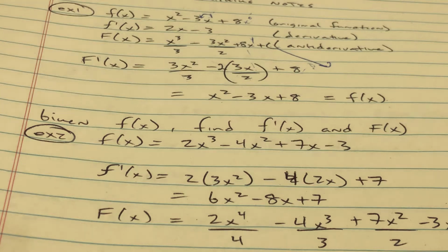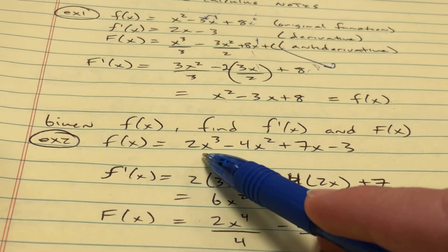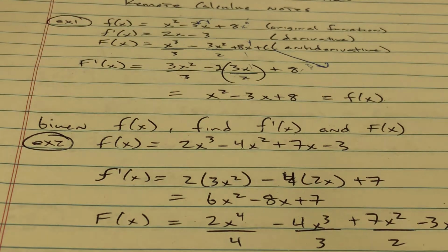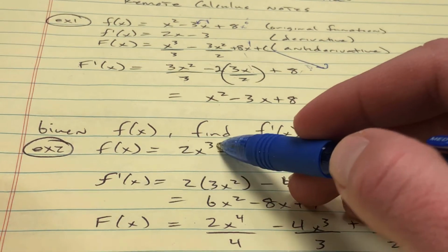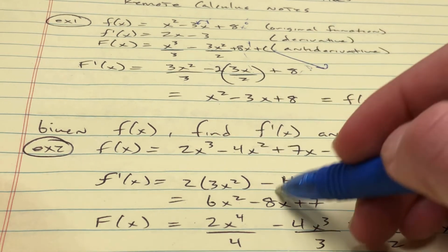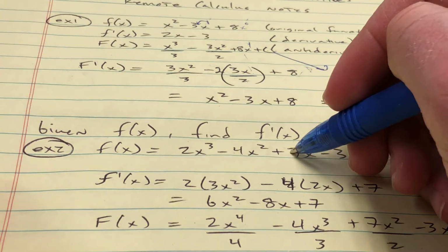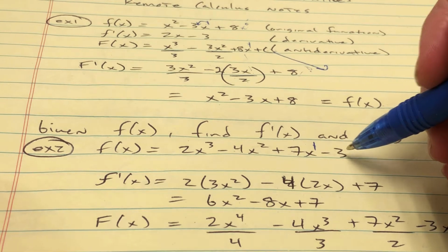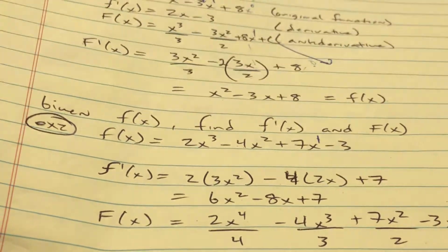So that is what we're going to do for a few questions here. Given f of x, find the derivative and antiderivative. So f of x is 2x to the third minus 4x squared plus 7x minus 3. The derivative would be, bring down the power, so 2 times 3 is 6, 1 power less, x squared, minus, bring down the power, 4 times 2 is 8, 1 power less would be x to the first. Bring down the power, 7 times 1 is 7, x to the 0, just 7. The derivative of any constant is 0. That is the derivative right there, 6x squared minus 8x plus 7.